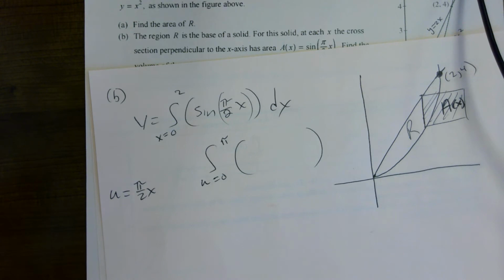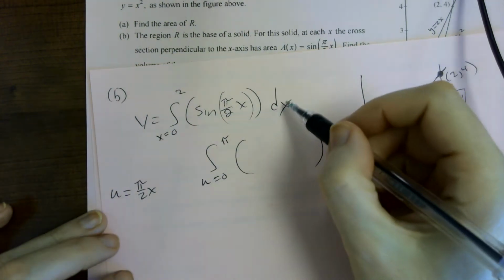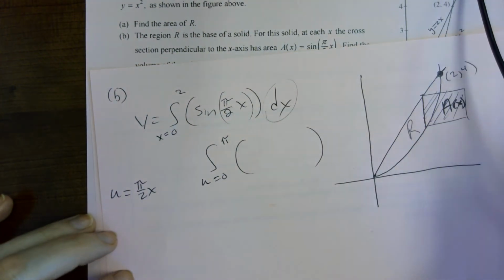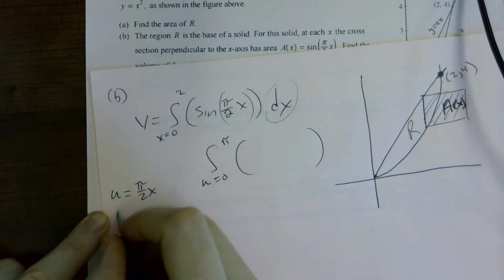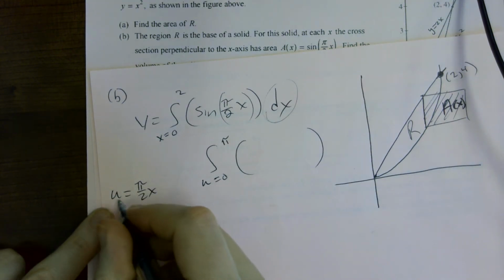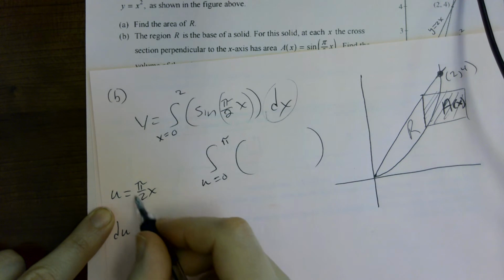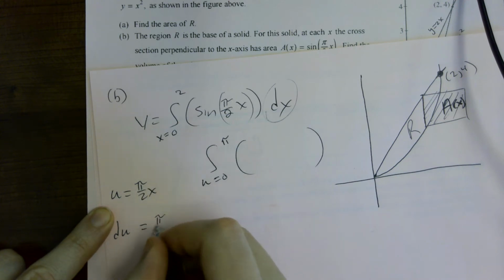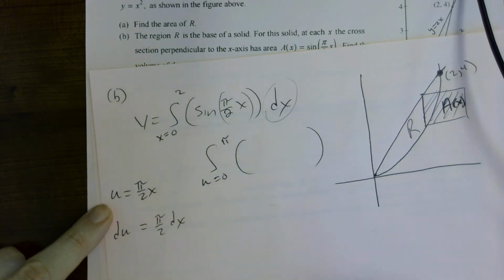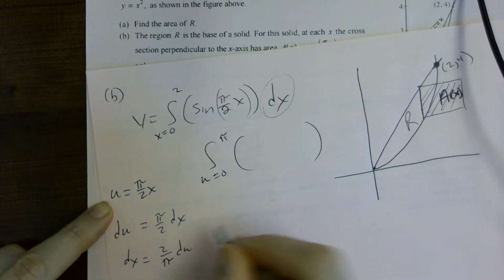Now, this dx needs to get replaced with a du. So this is where you take what's called the differential. You just go du equals, take the derivative of this, it's just pi over 2, and put a dx at the end. Then you solve for dx. It's 2 over pi du.